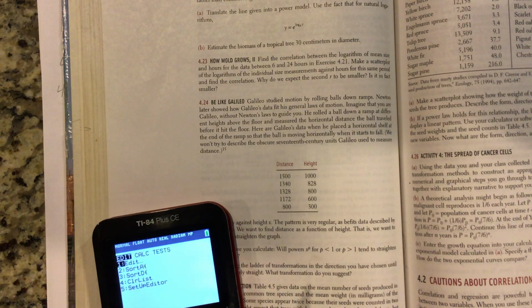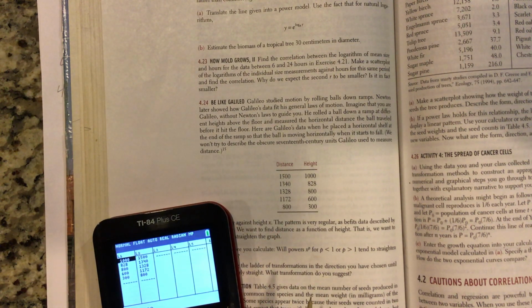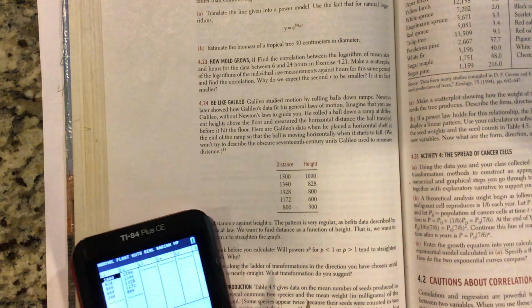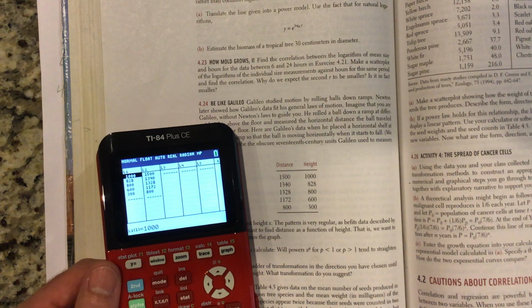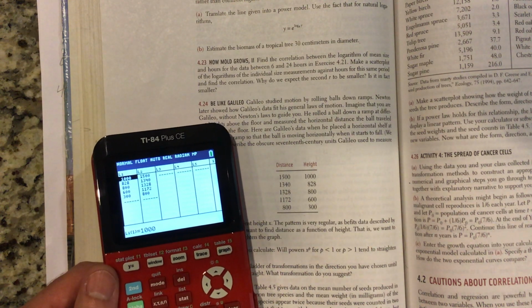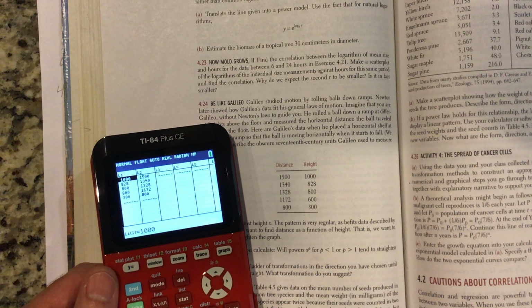Let me just double check that I do have all the data in there correctly. Yep. So we don't have quadratic as a choice. Well, we do, but I haven't taught you that. So it's the power. That's what we're using for all of these non-exponential curves, right?